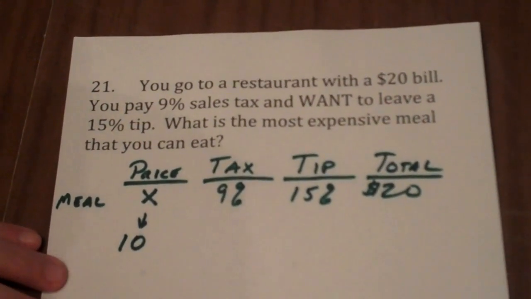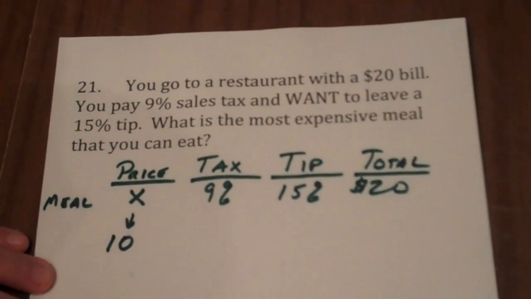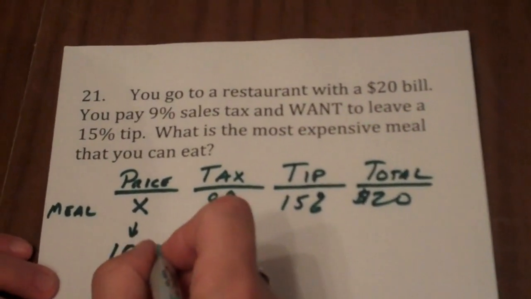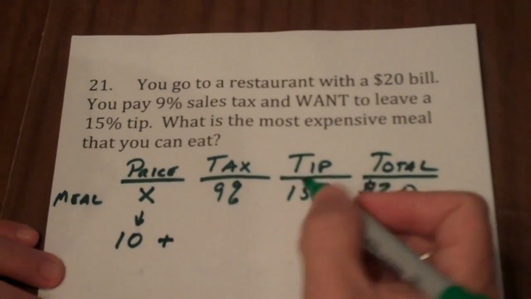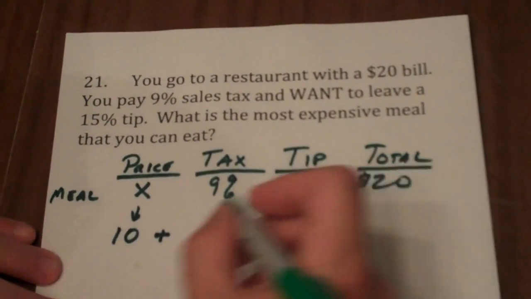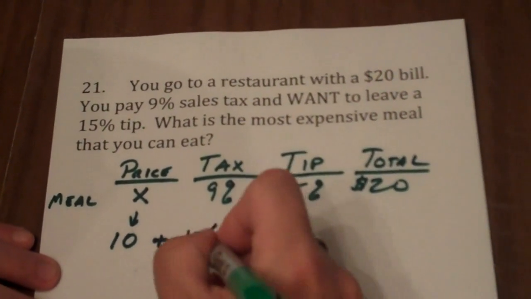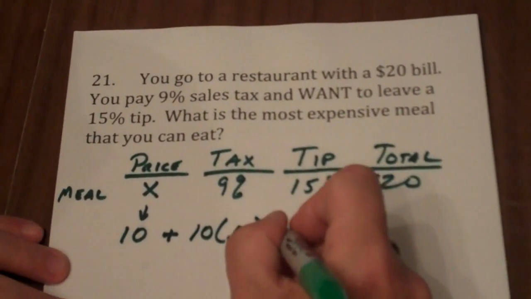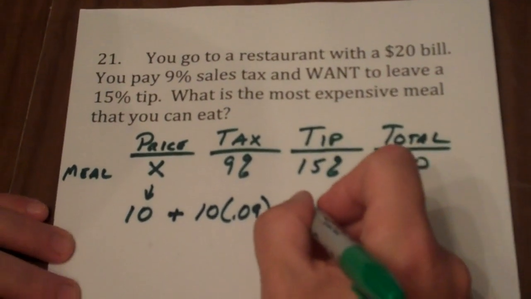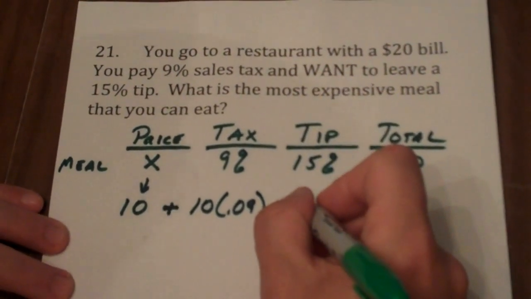And what would we do next? We have to figure out the tax. And how much would the tax be? That would be 90 cents. And the 90 cents is calculated by doing what? The $10 times the 0.09. Correct. And the next thing? Would be the tip, and that would be $1.50. And how'd you calculate the $1.50?